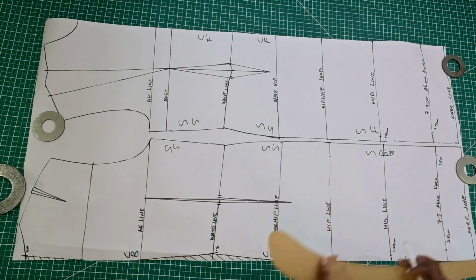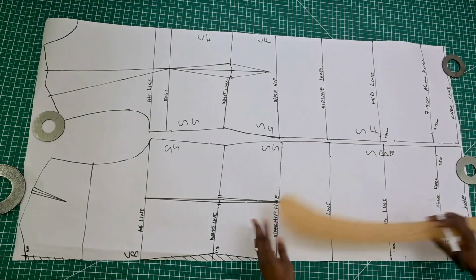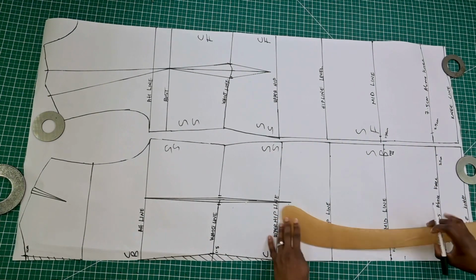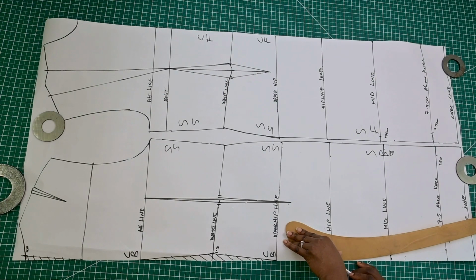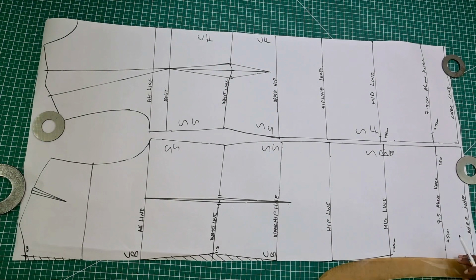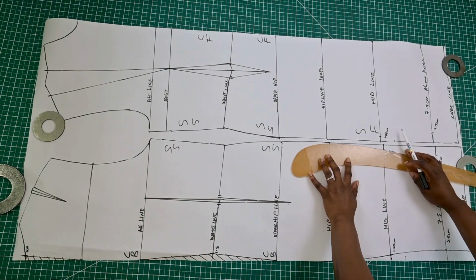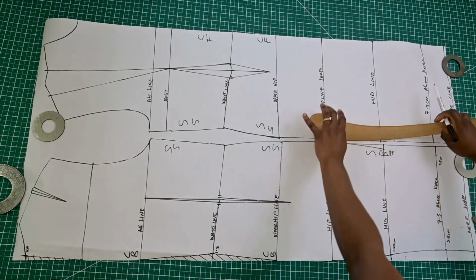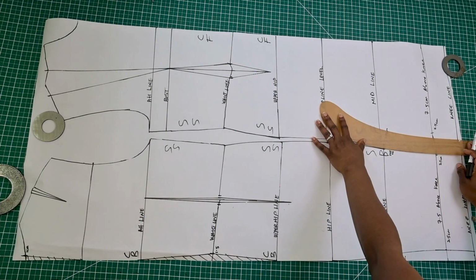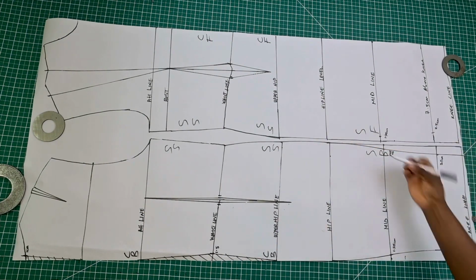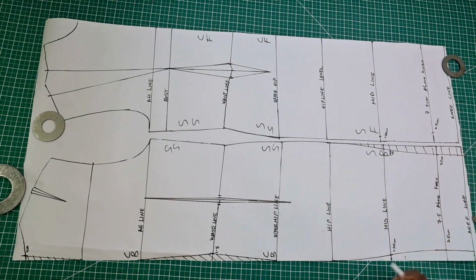Now we're going to connect all these points together using our varying curve. So from the 1.2 mark, we'll connect from the midline to the hip line, flip the ruler over and connect from the 1.2 mark to the 2.5 cm and extend the line downwards. We'll repeat the same process for the side back. Connect from the 1.2 to the hip line, flip the ruler and connect from 1.2 to the 2.5 and extend the line downwards. So I'm just scrapping those areas out because I no longer need it since I'm trying to create a peg dress or a gown.